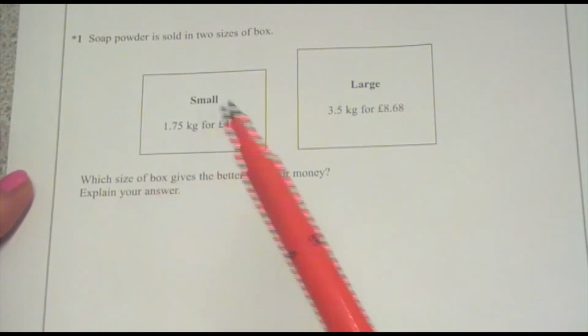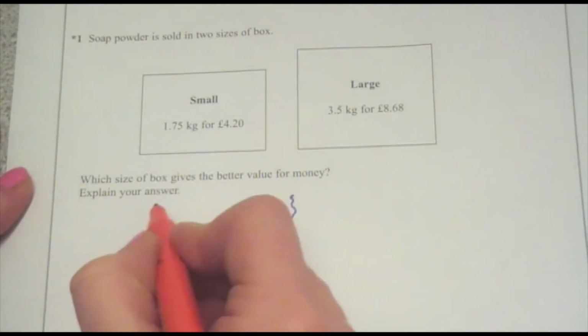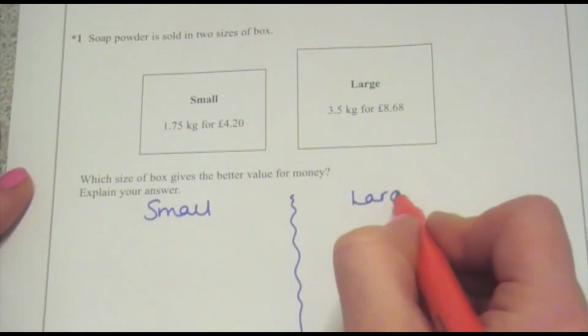Explain your answer. So the first thing I'm going to do is divide my page into 2 to make my workings clearer, so I can do all my workings out for the small box on the left hand side and all my workings out for the large box on the right hand side.